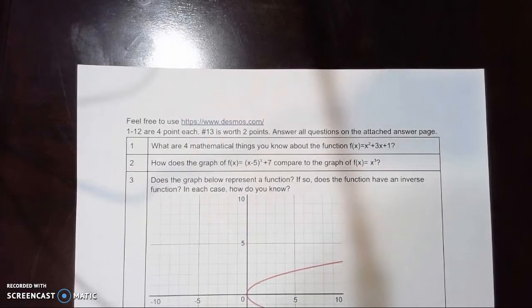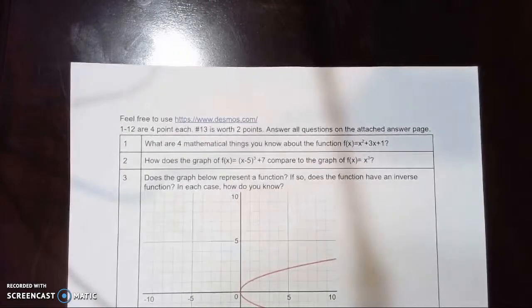Okay, we're going to do this in about 15 minutes. So here we go. What are 4 mathematical things you know about the function x squared plus 3x plus 1?